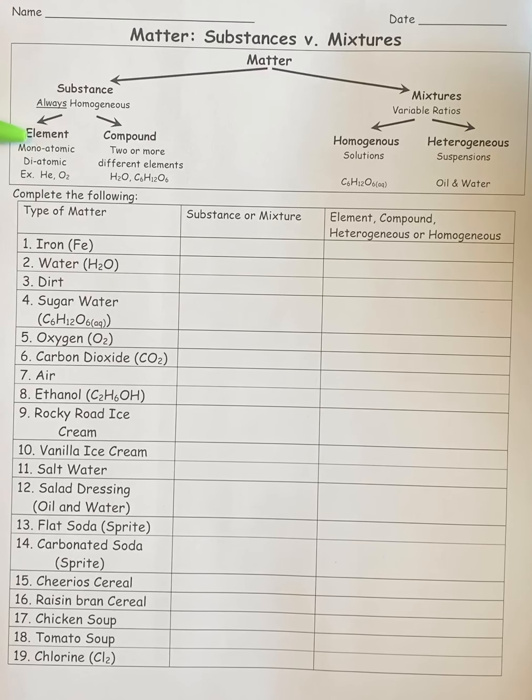So a substance could be a pure element like pure helium or pure oxygen. A substance could also be a pure compound. So in other words, a compound, just to review, is two or more different elements combined. So if I have just pure H2O in a glass, then that would be pure water. That is also a substance. If I have pure sugar, that would be a solid, but also still a substance. Okay, the phase doesn't really matter. So if you have just one element or just one compound, we're dealing with a substance.